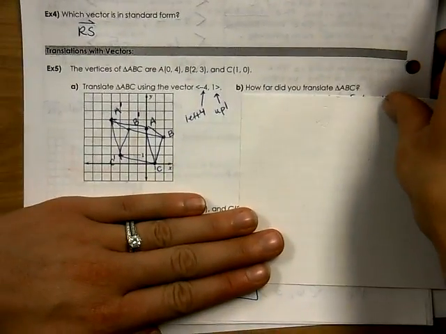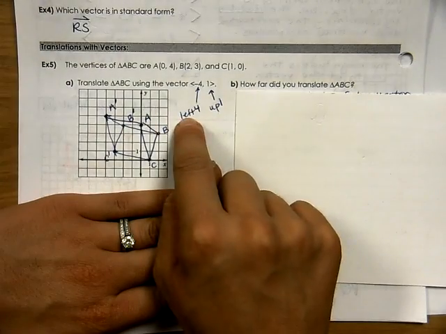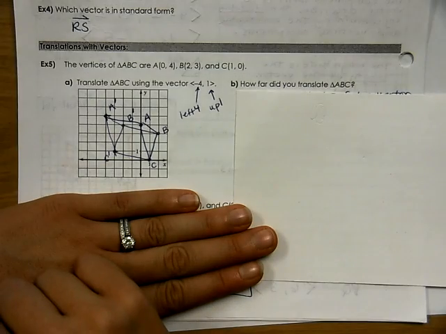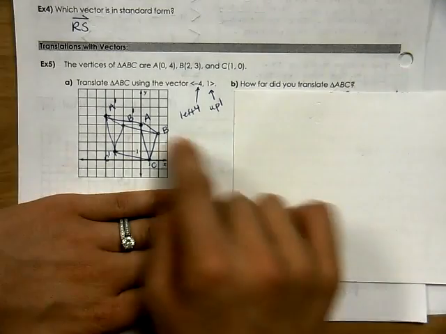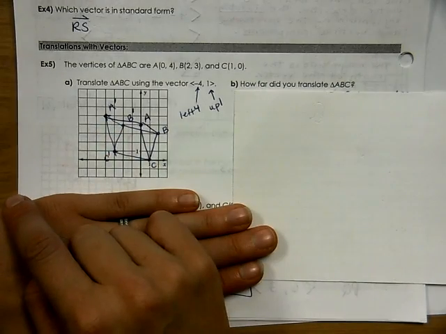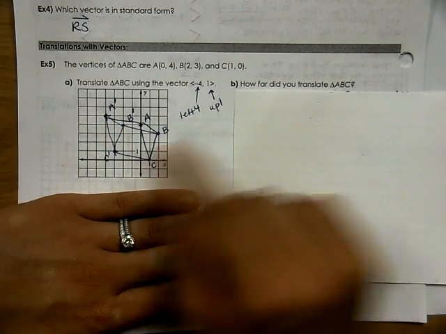If we look here and we graph triangle ABC and we translate left 4 and up 1, here's triangle A prime, B prime, C prime. So here's our vector, or each one of these represents the vector, and here's our translated triangle. Make sure to use prime notation when you are denoting this.